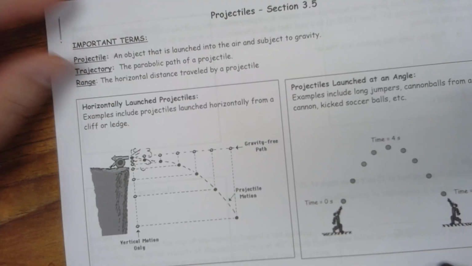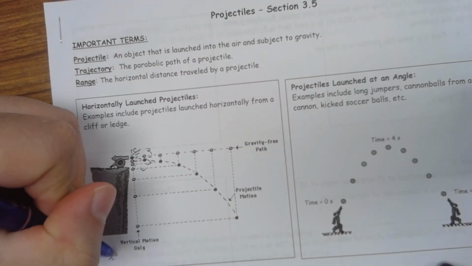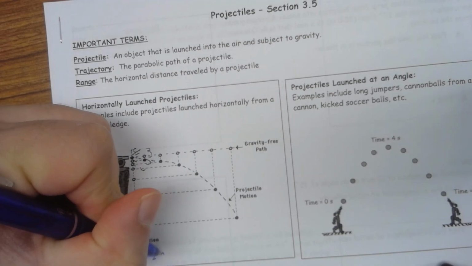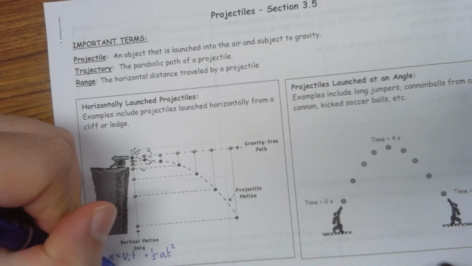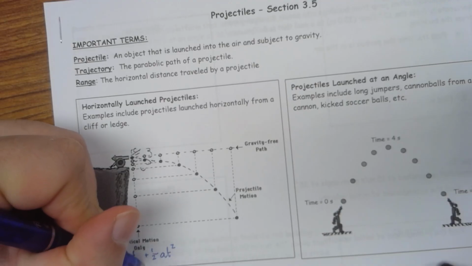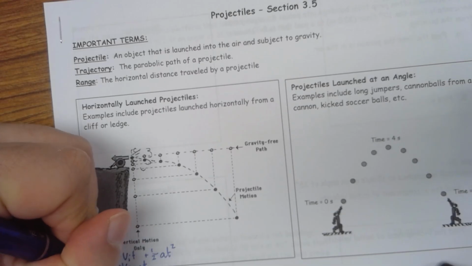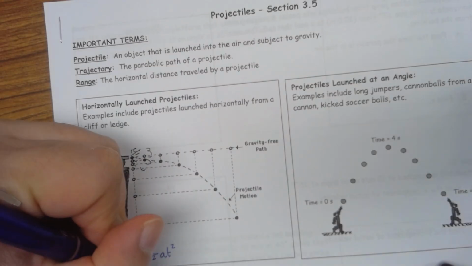So when I talk about the way it moves down, the vertical motion, we have things like x equals VIt plus 1/2 at squared. We have things like VF equals VI plus at, and VF squared equals VI squared plus 2ax.